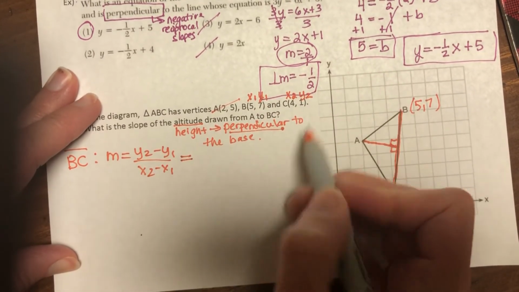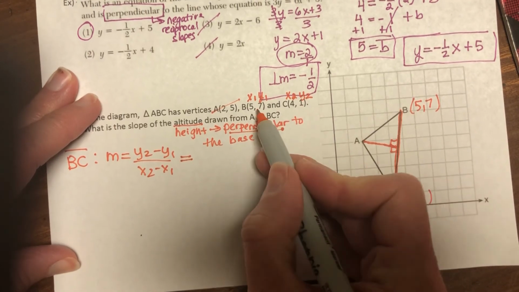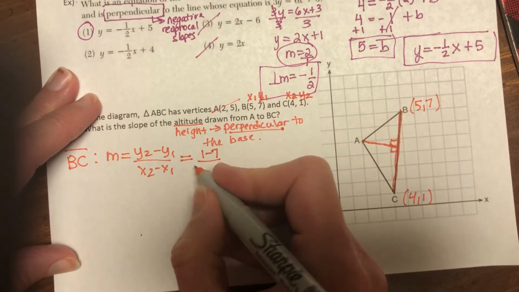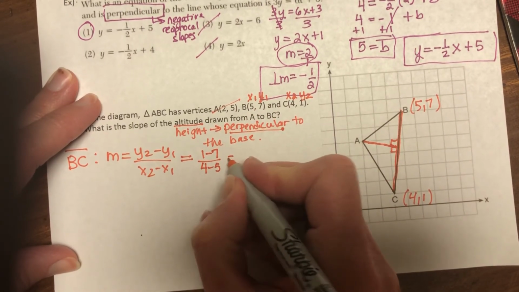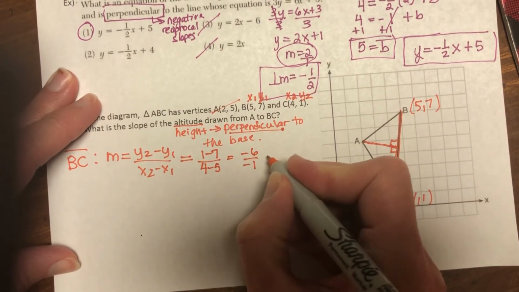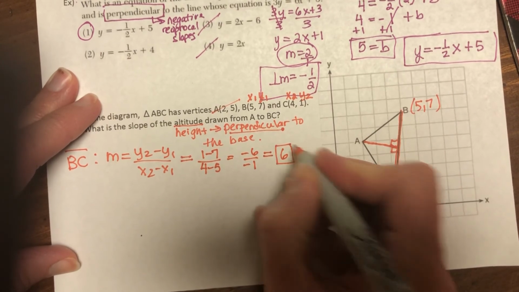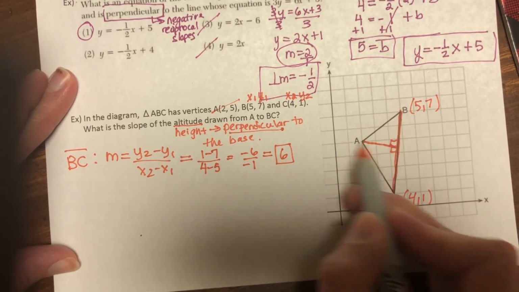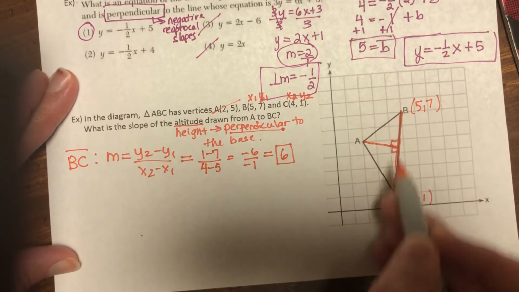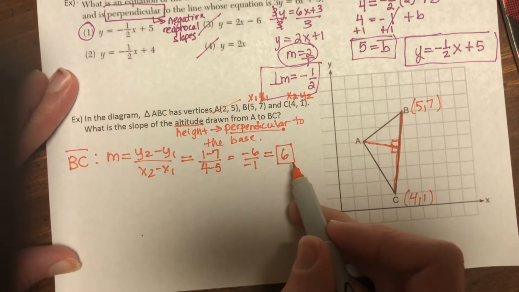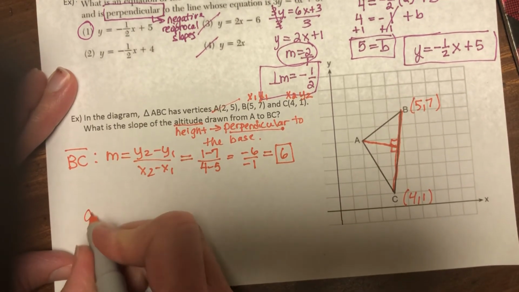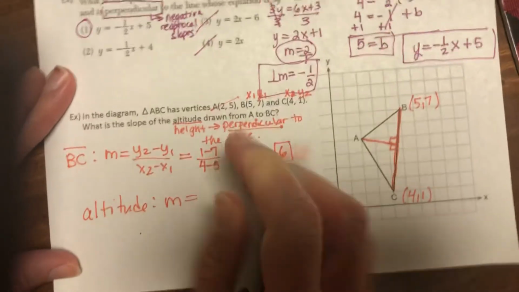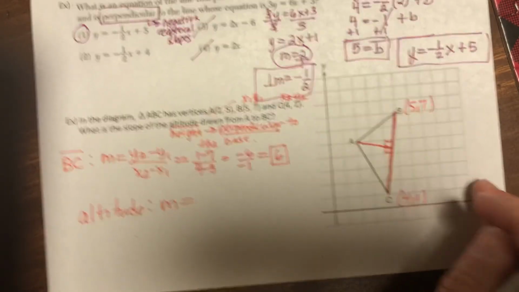So when we substitute in for the slope of BC, y2 minus y1 is going to give us 1 minus 7. x2 minus x1 is going to give us 4 minus 5. And we end up with -6 over -1, which simplifies to 6. So that's our original slope. But remember, we want the slope of the altitude, which is perpendicular to that line segment that has a slope of 6. So now all we need to do to find the slope of the altitude is take the negative reciprocal of 6.